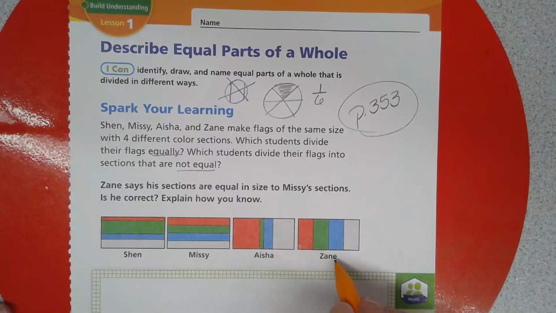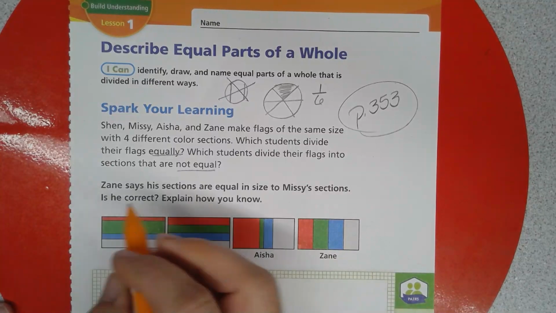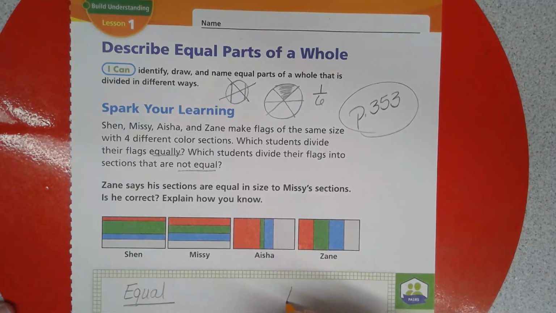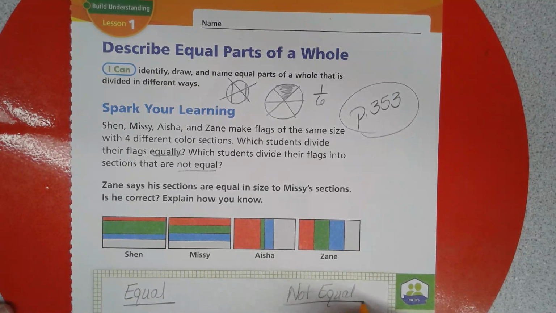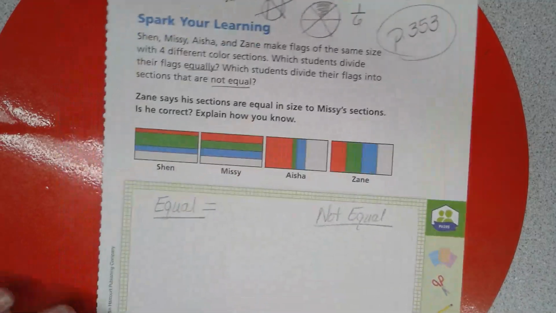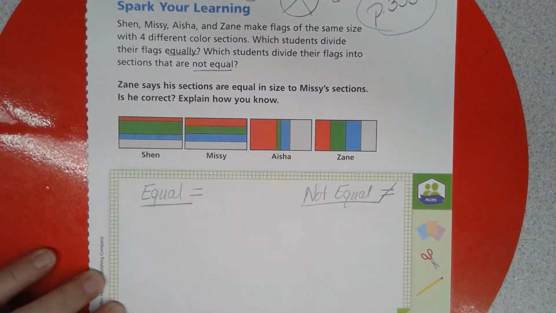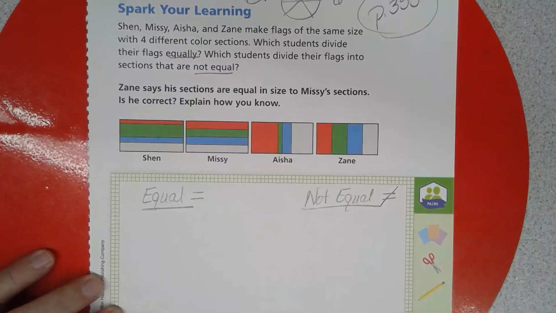All right, here's Zane. First of all, let's divide this up into equal and not equal. Just so you know, equal, we could use an equal sign, and not equal would be an equal sign with a slash through it. That means not equal, just so you know.